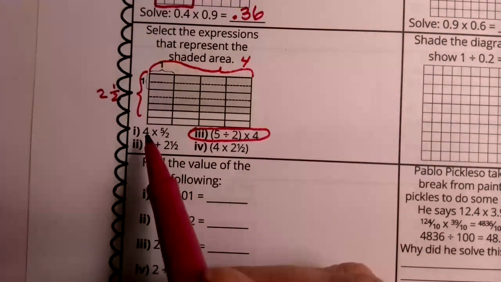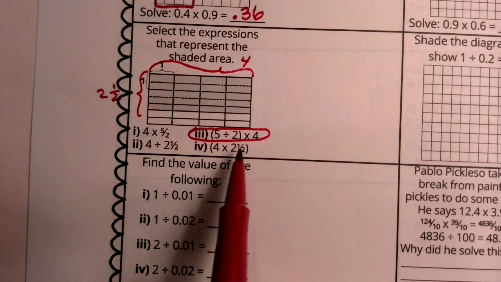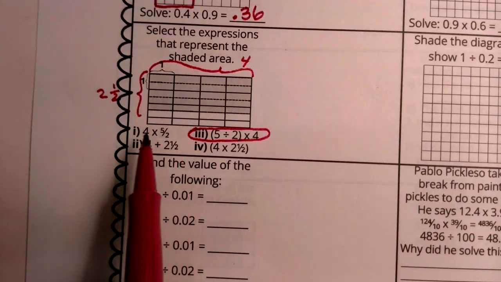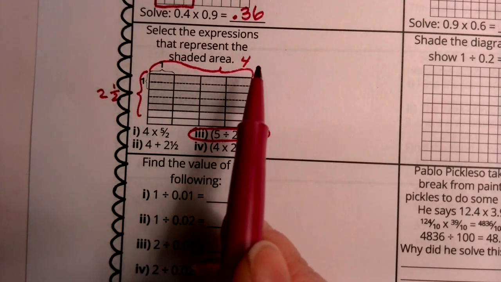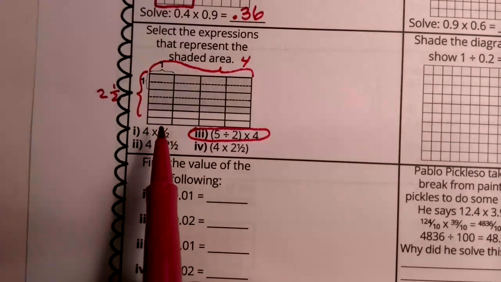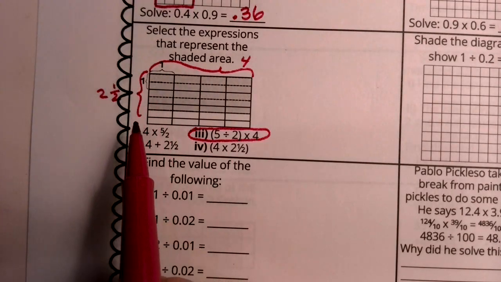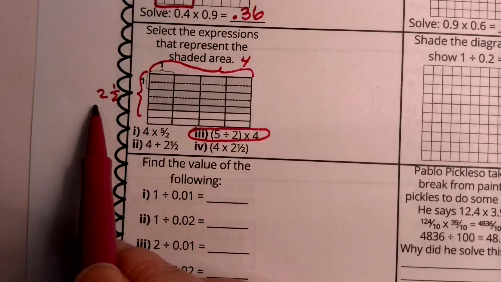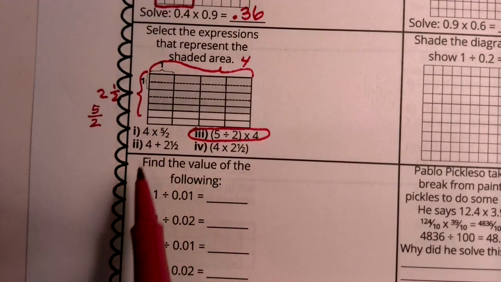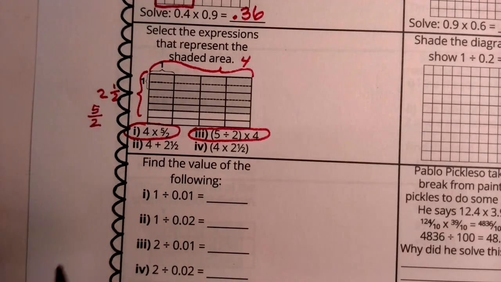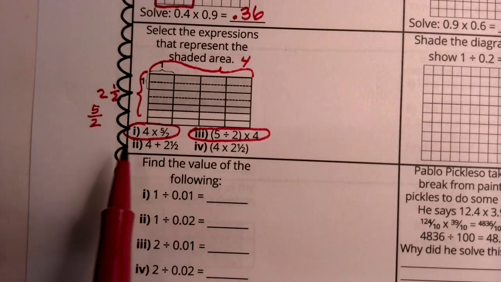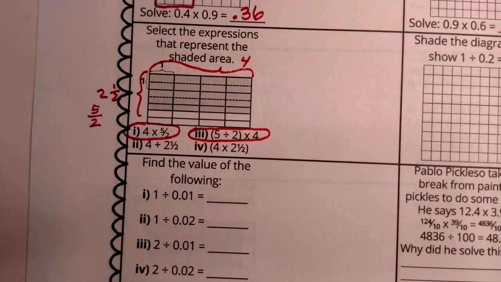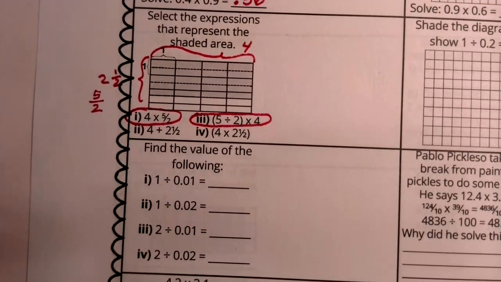Well, when I look at that, boys and girls, I don't see that matching exactly. Oh, wait, I see it here because I have 4 shown in my column and I have 5 halves shown over here because 2.5 equals 5 halves. So boys and girls, I can also circle I. Those two match. The other two are not an expression of what is represented.